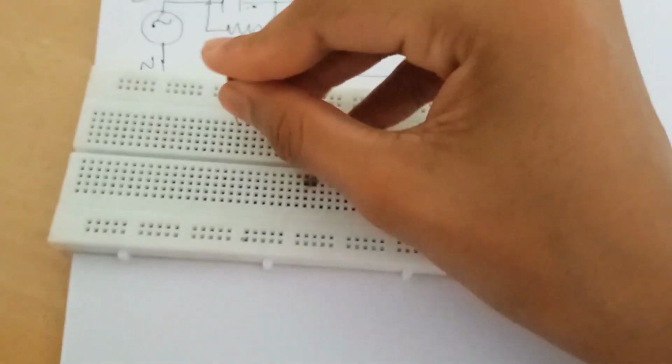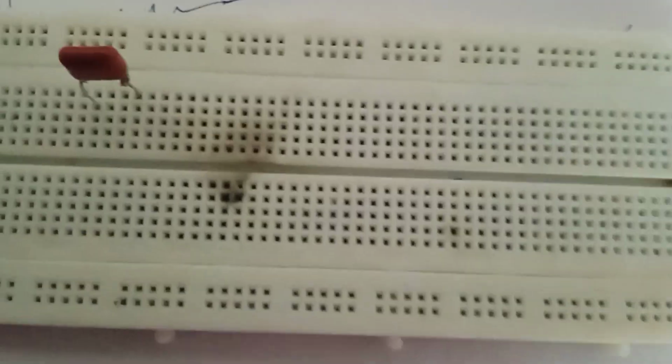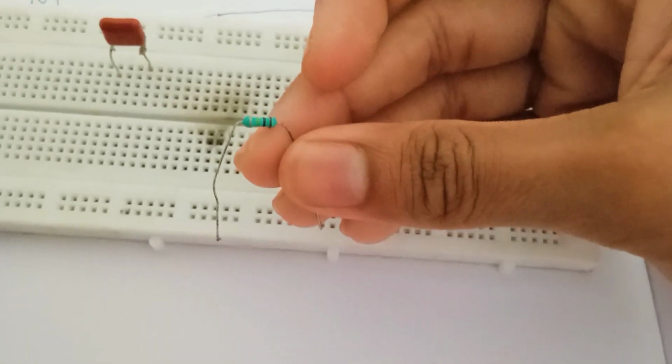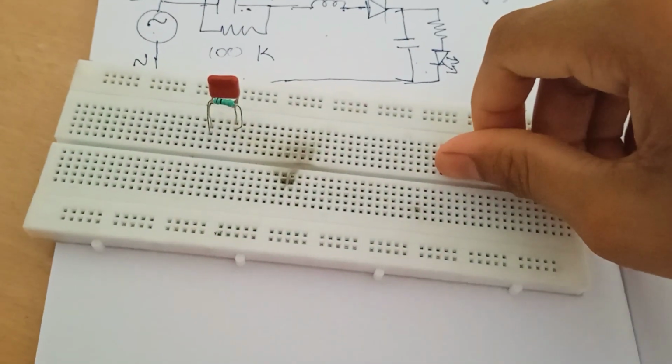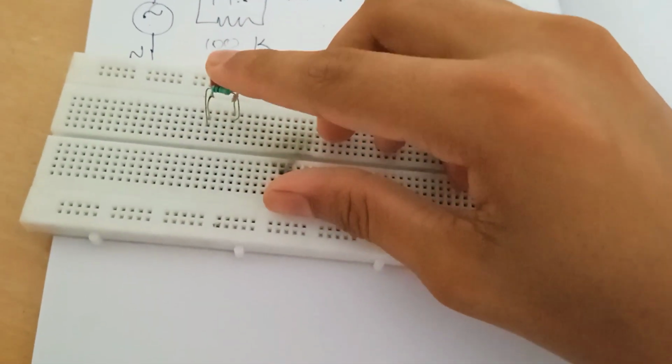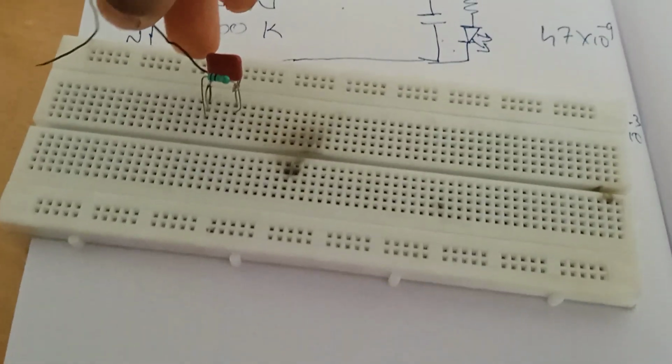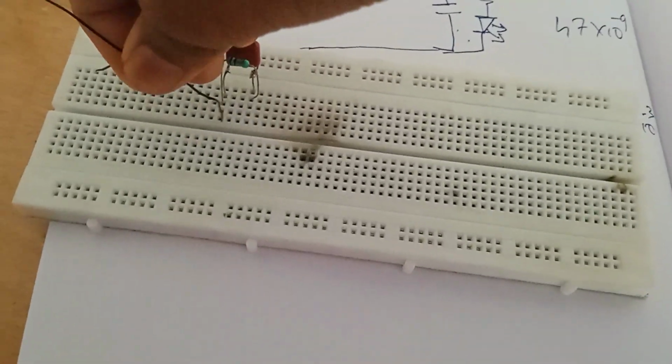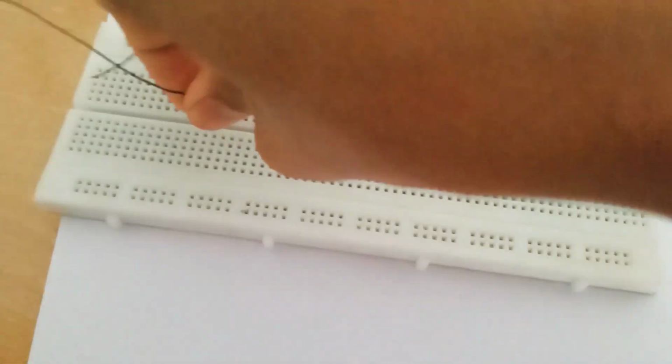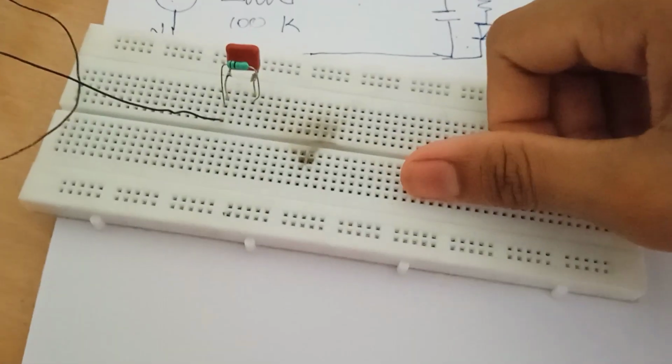Here is done. Now let's add in the capacitor like this. This is done, and then I have to add a resistor. This is 100k. Might not be clear though. 100k. Okay, this thing is done. Here is the 240 volt AC. We'll be adding it here. Safety. Okay, this thing is done.